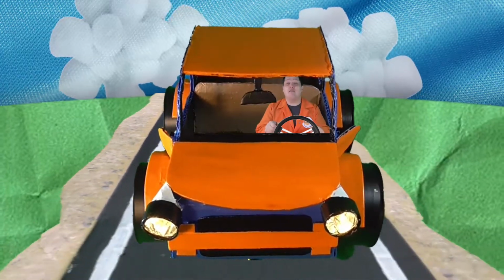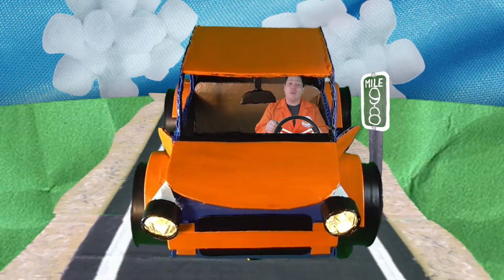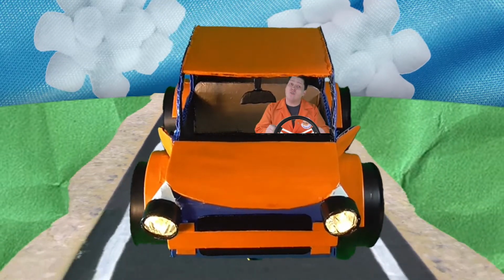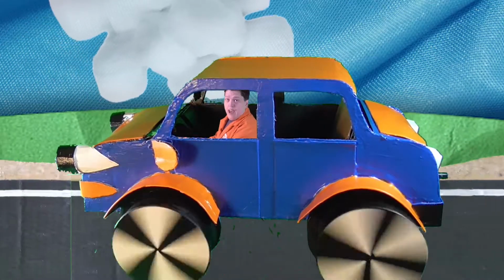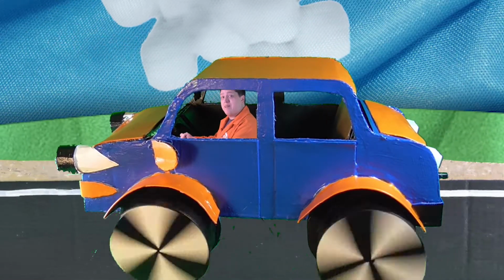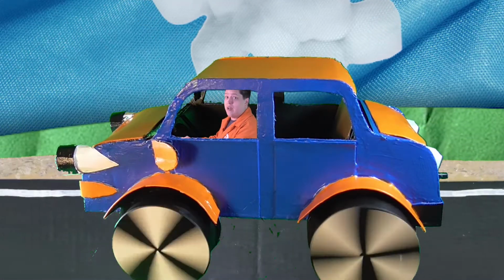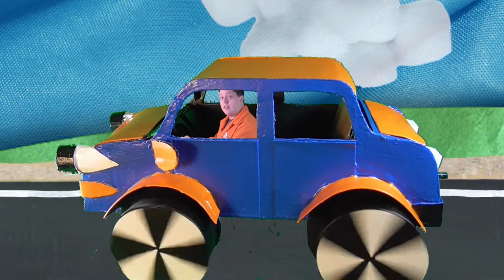Physics is mathematics in motion. Right now, my car is moving at a constant velocity of 10 meters per second. That's about 22.4 miles per hour. I am not accelerating, which means I'm not speeding up, I'm not slowing down, I'm moving at a constant velocity.